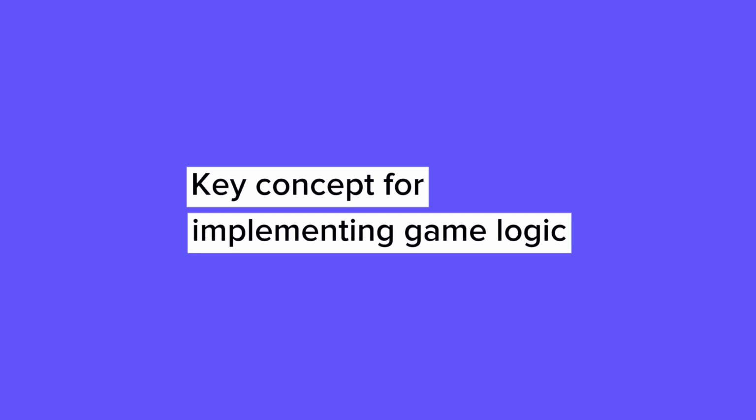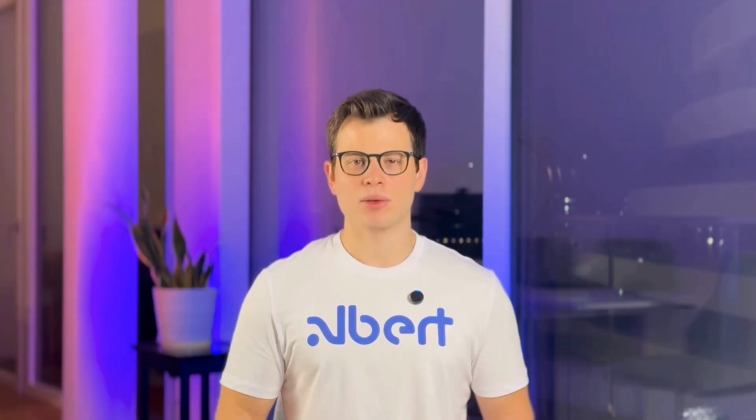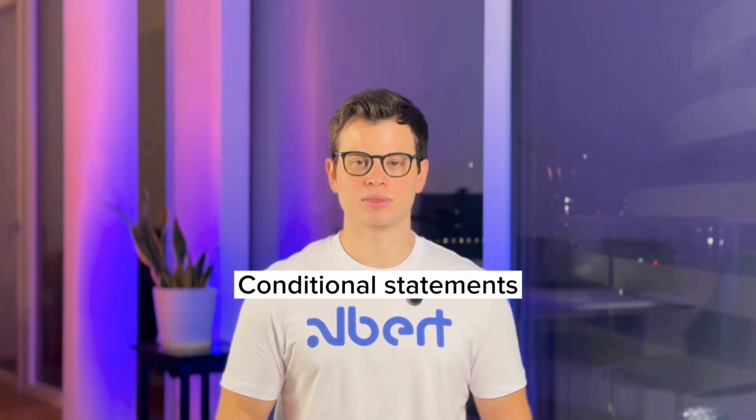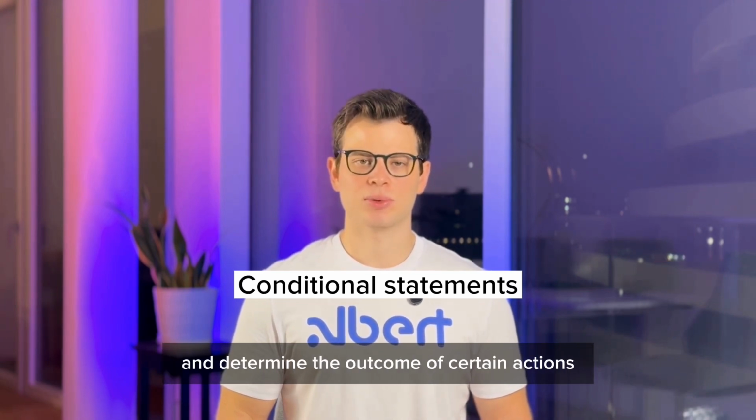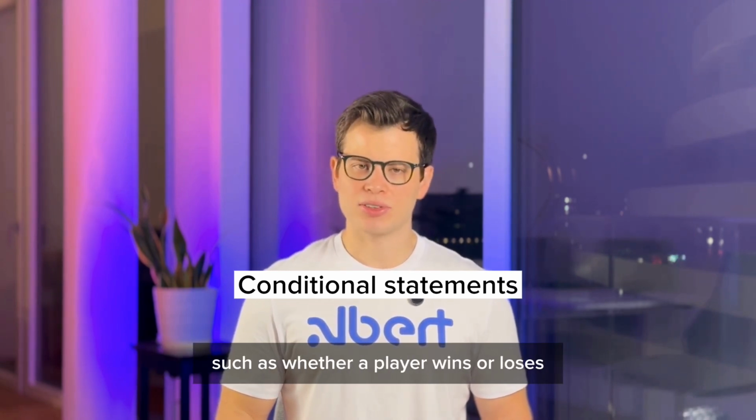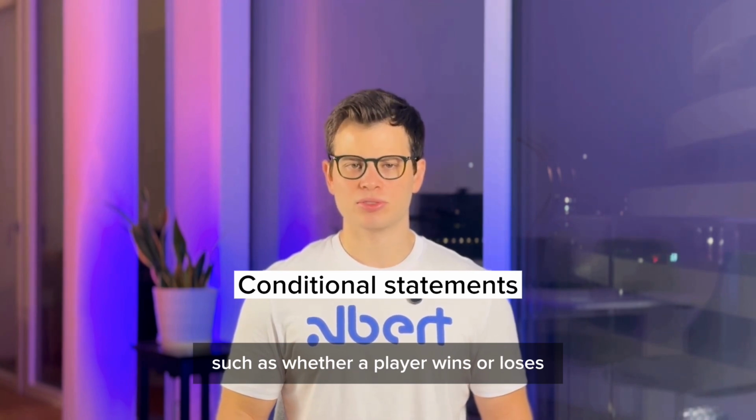Key concepts for implementing game logic. Conditional statements. Use if and else statements to check conditions and determine the outcome of certain actions, such as whether a player wins or loses.